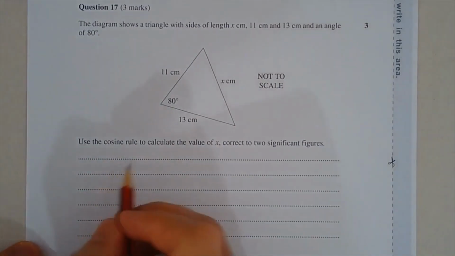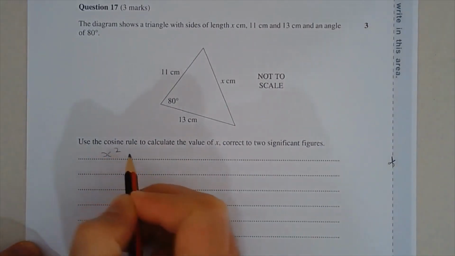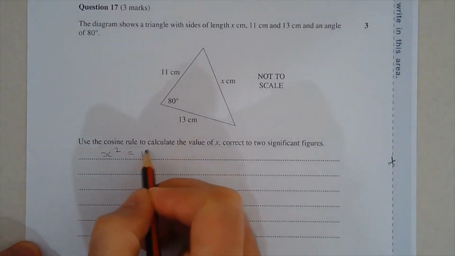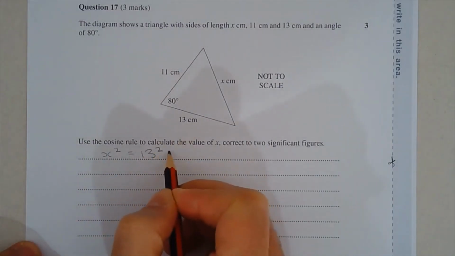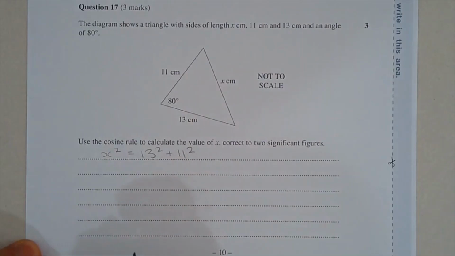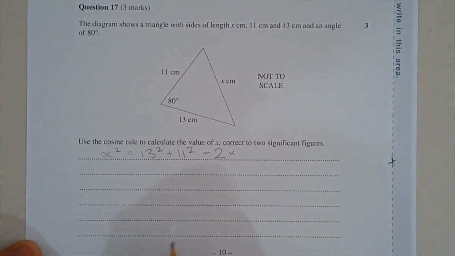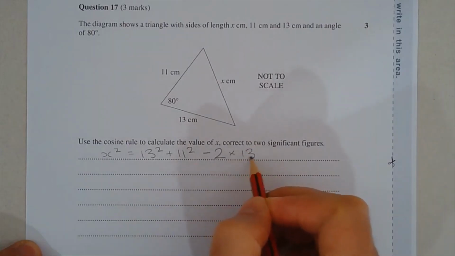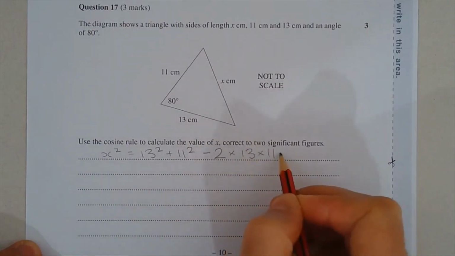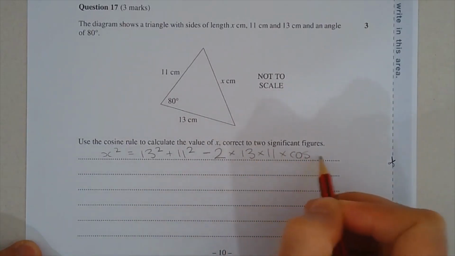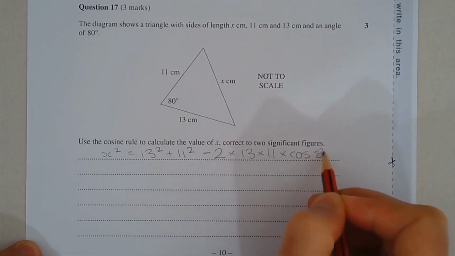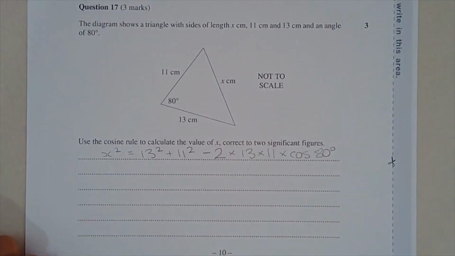So, cosine rule. x squared is equal to 13 squared plus 11 squared minus 2 times 13 times 11 times the cosine of 80 degrees.